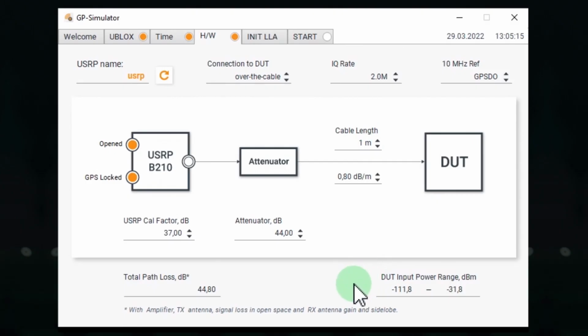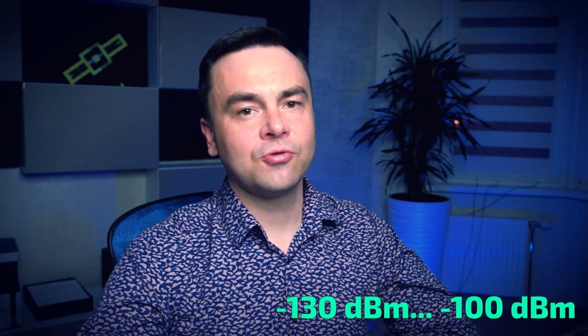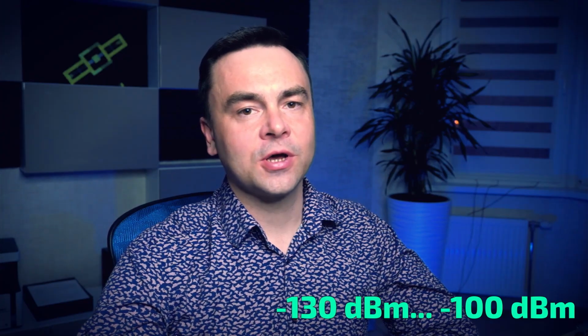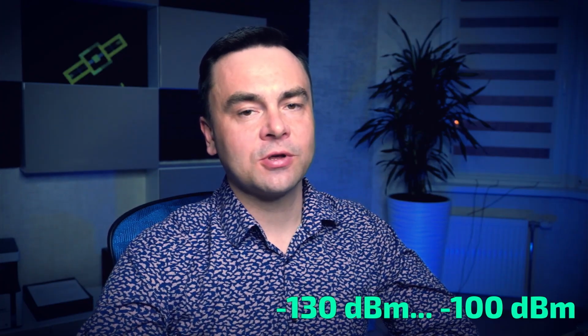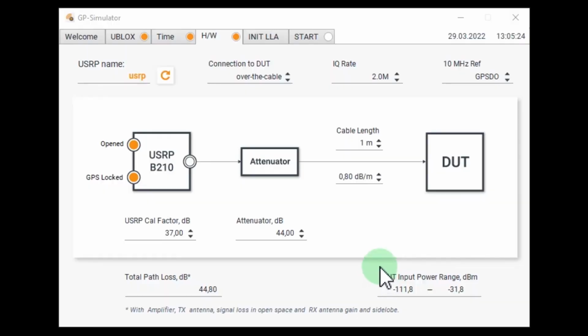Here you see the available power at the receiver input port. That's good. The power level of the original signals at a GNSS receiver input port is usually in the range of -130 to -100 dBm. It really depends on antenna preamplifier gain, cable length, weather, and so on. In my case, it's about -100 dBm.